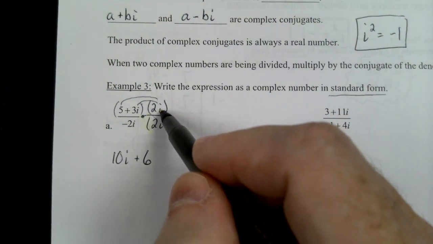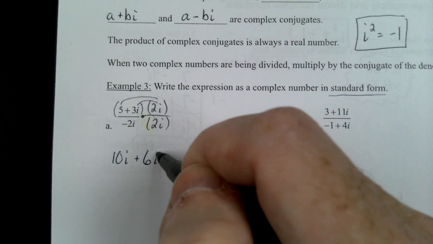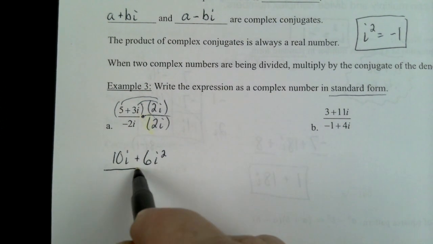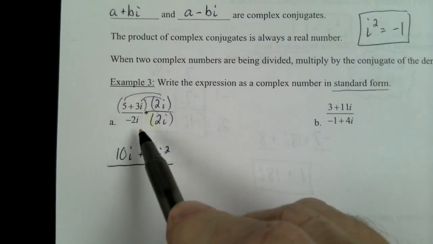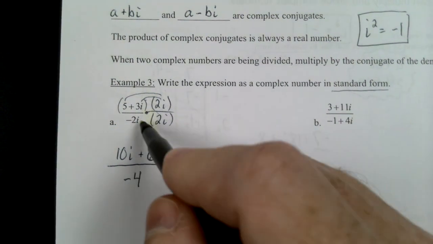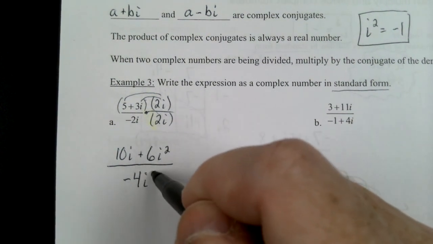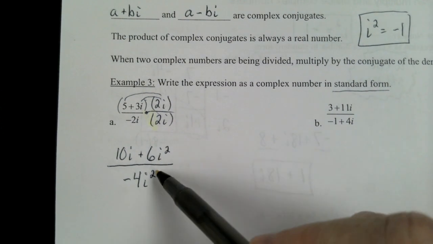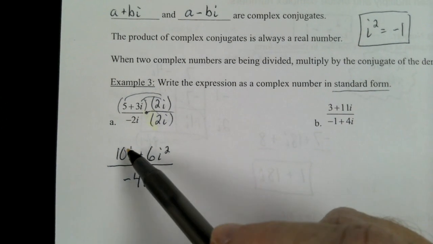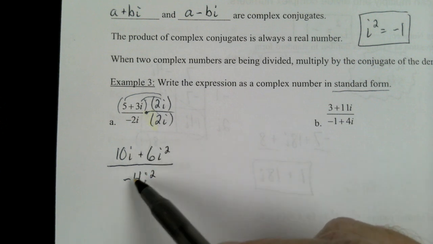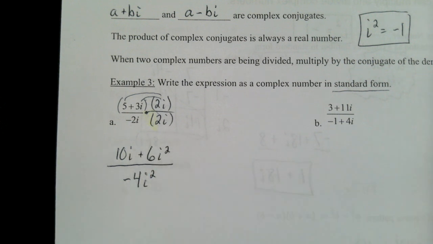And what do we have? i times i squared. We'll come back to that in a second. Now the denominator. Well, this is pretty easy. Negative 2 times 2, negative 4, i times i squared. Now, do not cancel these i squareds. It would have to be in all three. And if I cancel one i out of each of these, then I'm just back where I started. I have an i on the bottom.